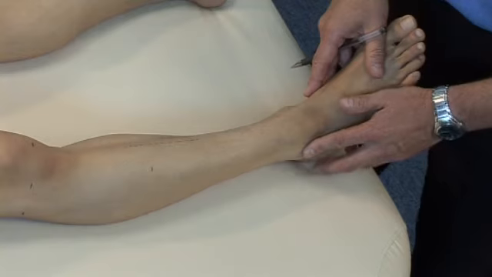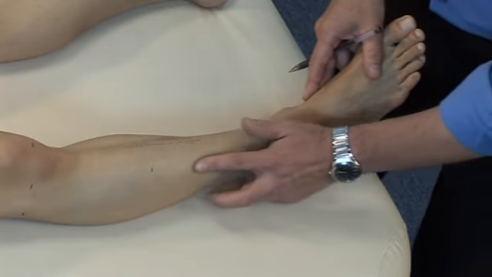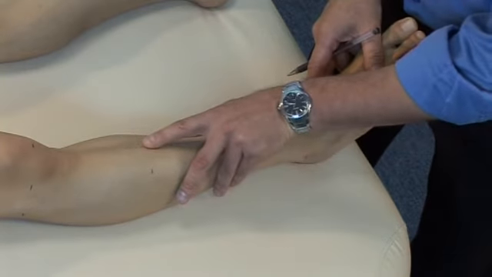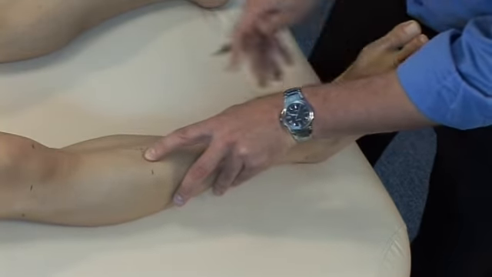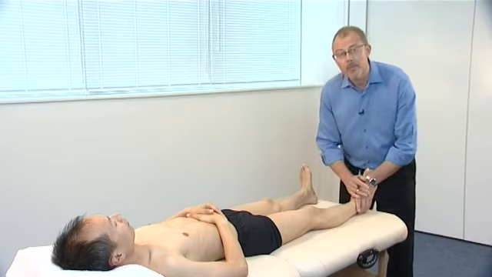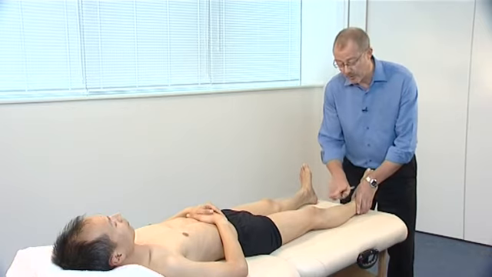Stomach 37 is located 10 sun superior to the prominence of the lateral malleolus, 1 finger breadth lateral to the anterior crest of the tibia. Remember to use the breadth of your patient's finger, not your own.